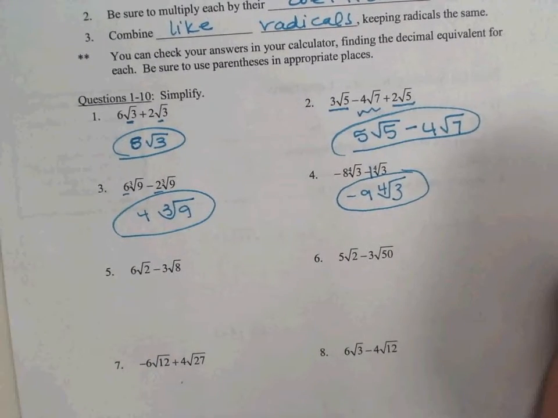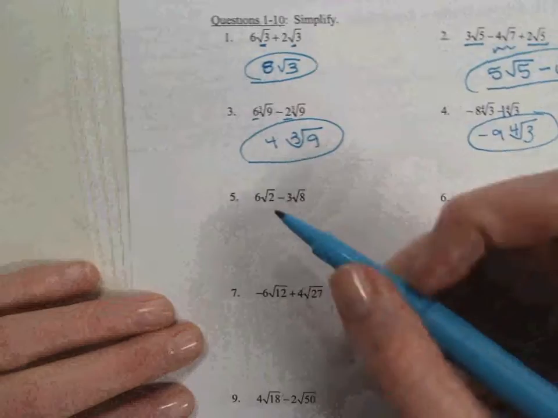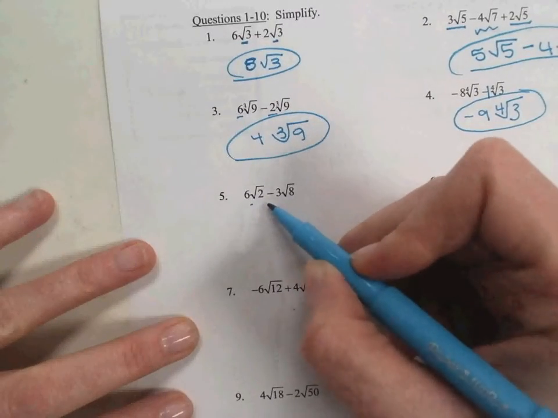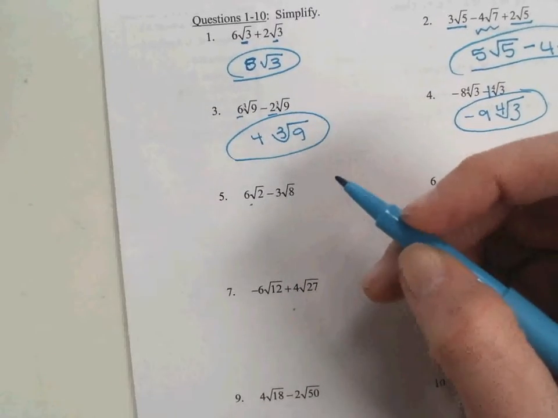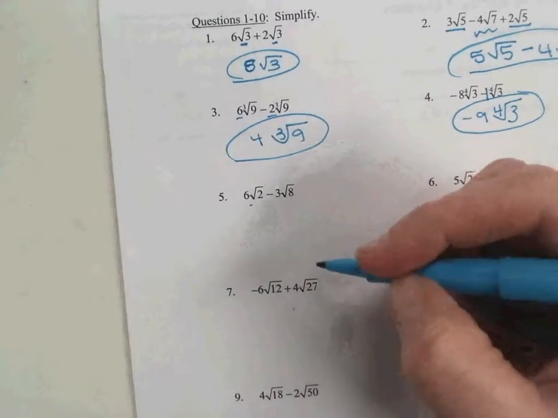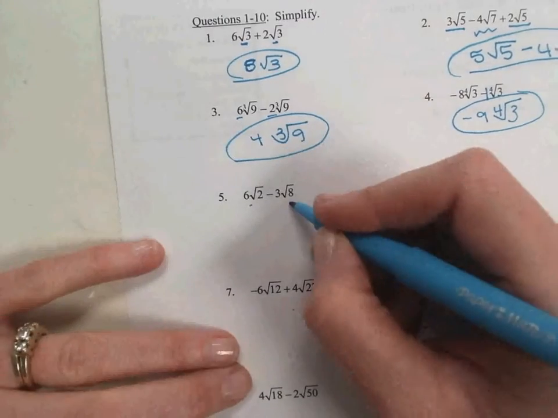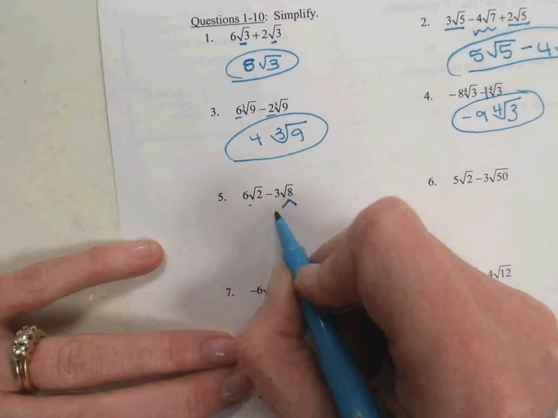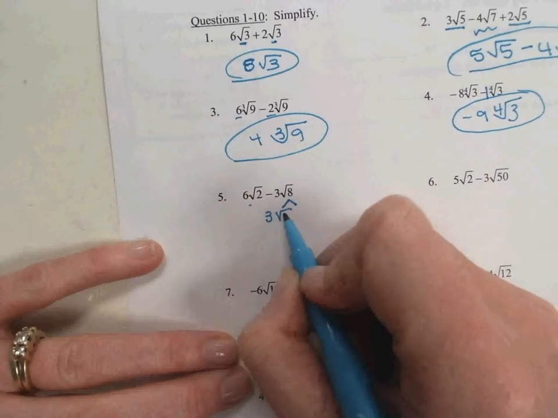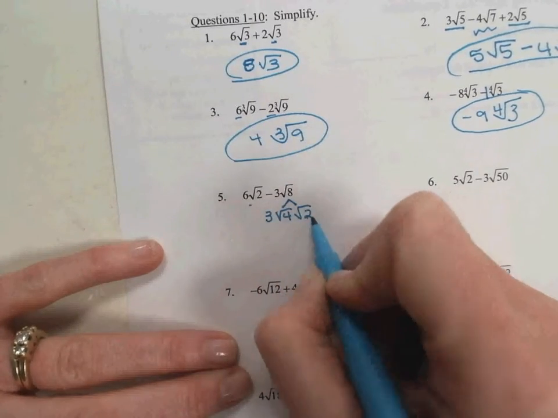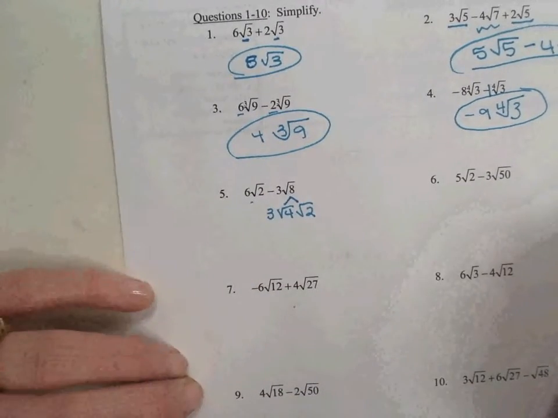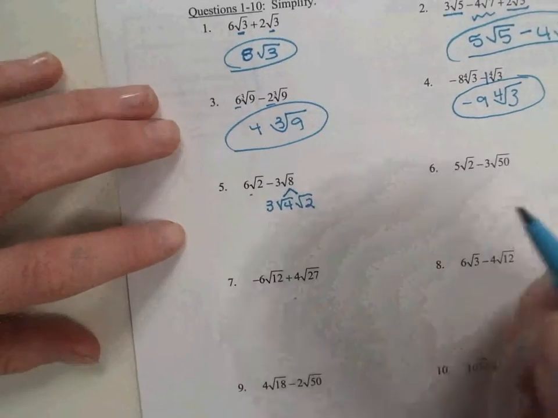On number 5 is where things start to change up because we don't have a simplified radical. We have a simplified radical here. Square root of 8, these should start to look familiar. Square root of 8 has a perfect square factor of 4. So we're going to write this as 3 radical 4 radical 2. So this is not a new process of simplifying radicals.